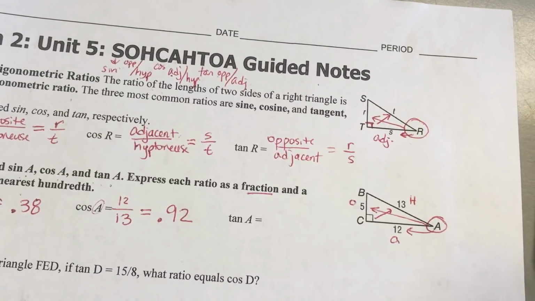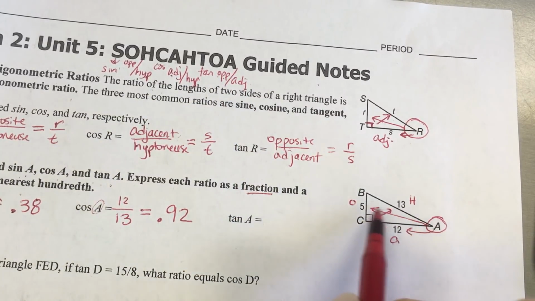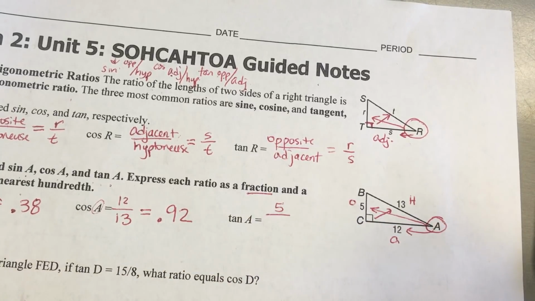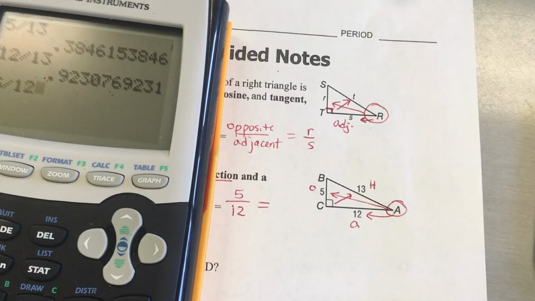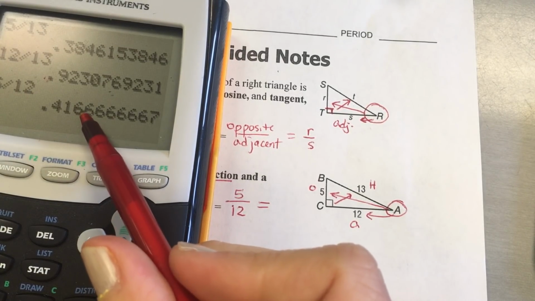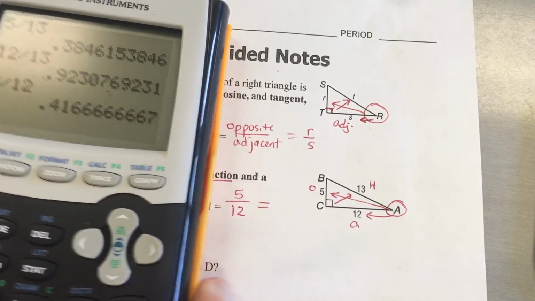All right, and then tangent is opposite over adjacent. So opposite is 5, and adjacent is 12. So 5 over 12 is the fraction, and then the decimal, 5 over 12, is 0.416. If you have a number bigger than 5, it rounds that one up, so that's going to be 0.42.